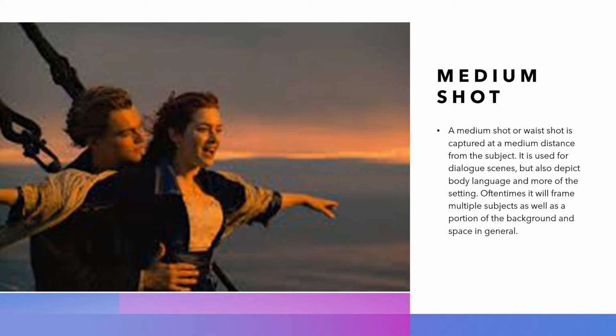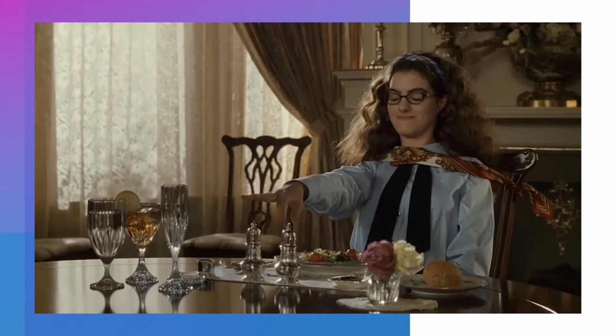The medium shot or the waist shot is captured at a medium distance from the subject. It is used for dialogue scenes, but also depicts body language and more of the setting. Oftentimes it will frame multiple subjects as well as a portion of the background and space in general. So this is obviously from Titanic by James Cameron. Here's an example of a medium shot with a single character, Princess Diaries by Gary Marshall.